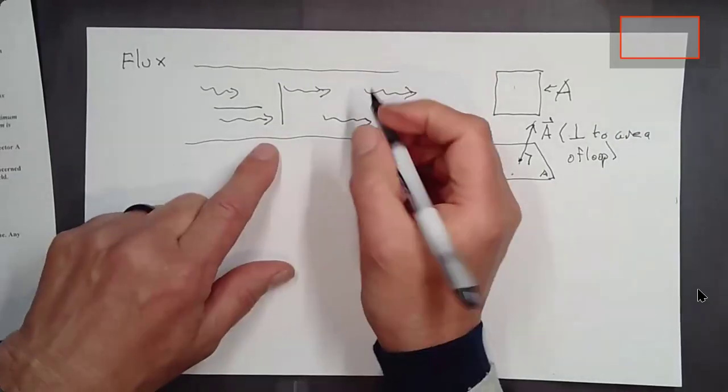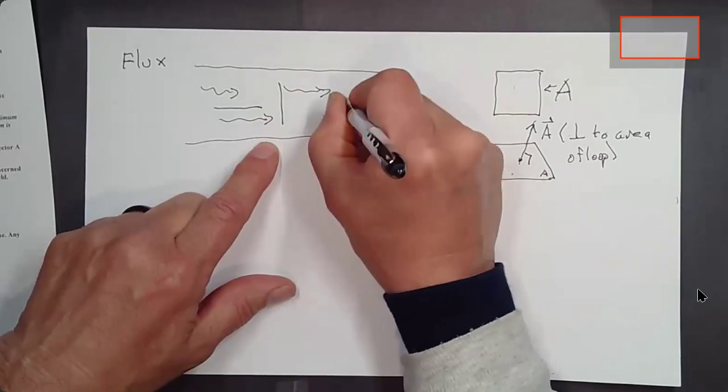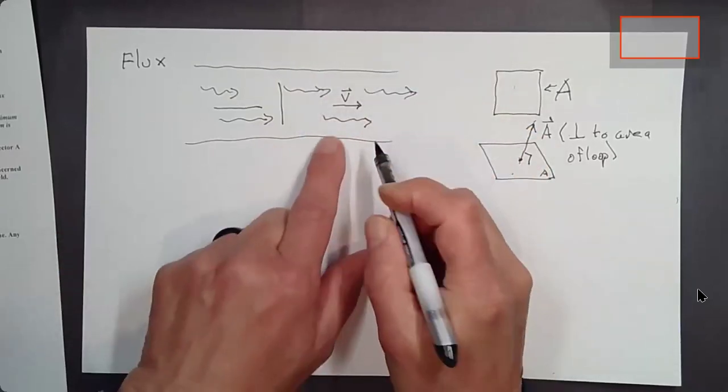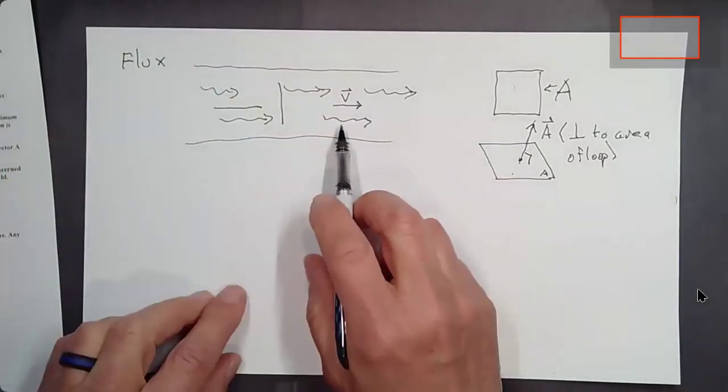Okay, now let's suppose that we can just define a velocity vector for the water in this stream, and it's just parallel to the direction that the stream happens to be flowing.